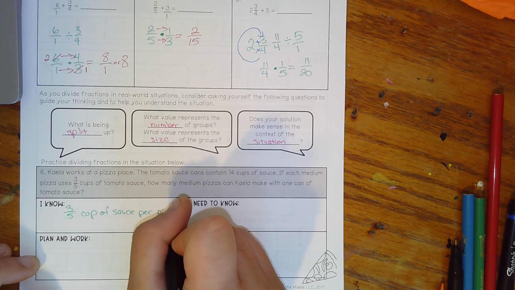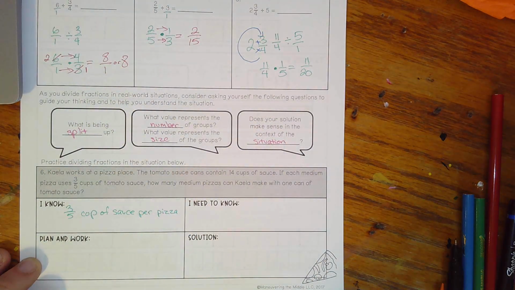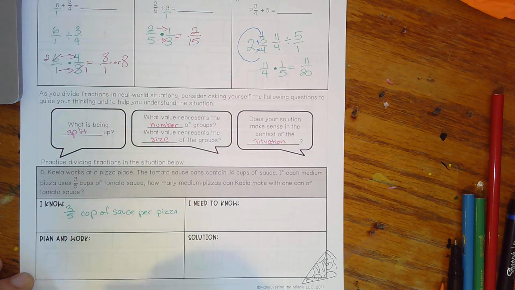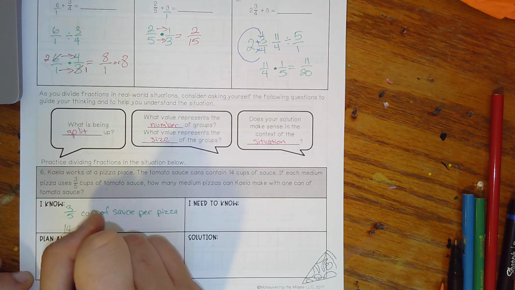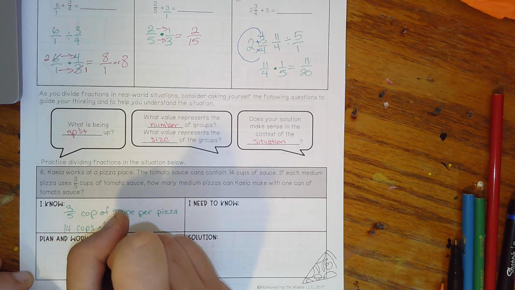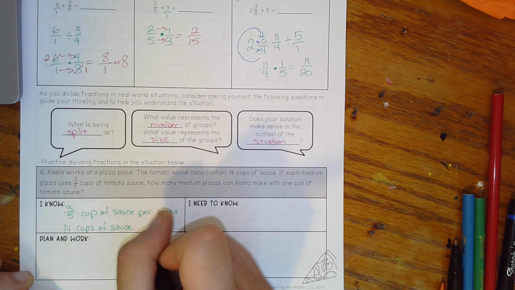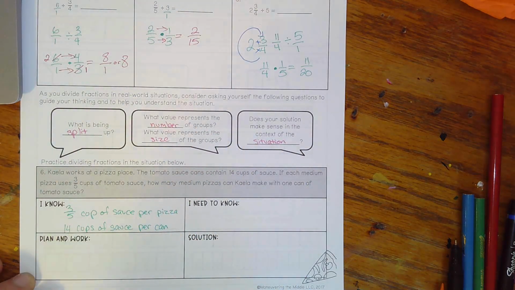So we can say per pizza because they told us it was going to be medium. We can also say that there are 14 cups of sauce per can. So in every single can of sauce, it contains 14 cups of sauce, even though it only takes 3/5 of a cup to make one medium pizza.